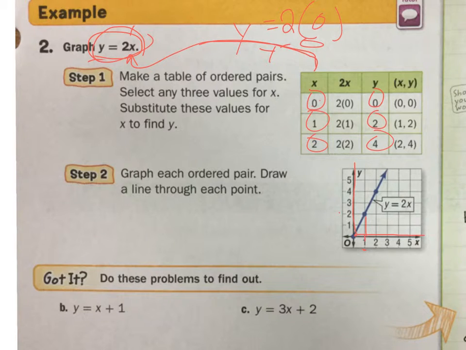So I go up, and it's this point here. Now 2 on the x is right here, and I go from 2 all the way up to 4, it's right there. And then I connect my dots, and I can keep going on. It's a straight line, it's linear.